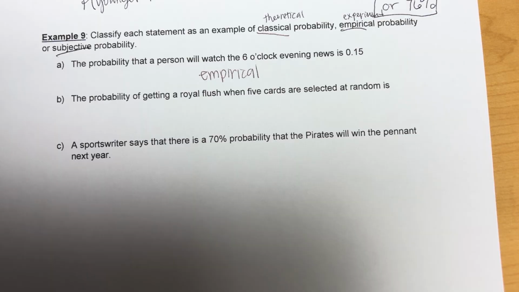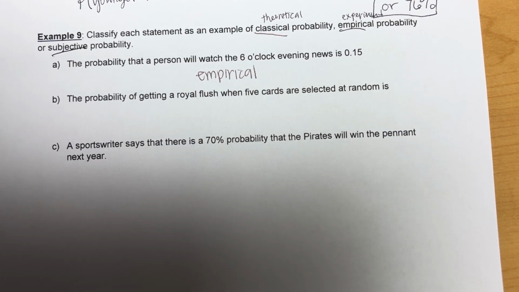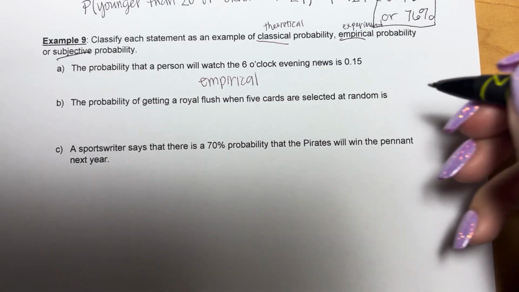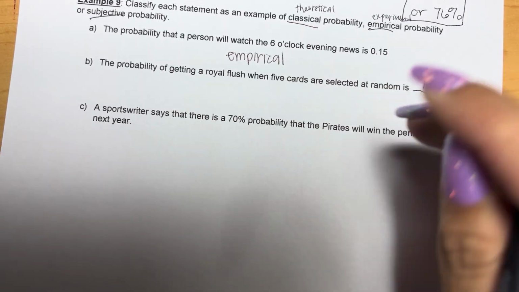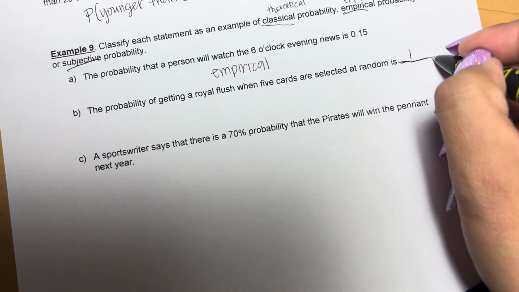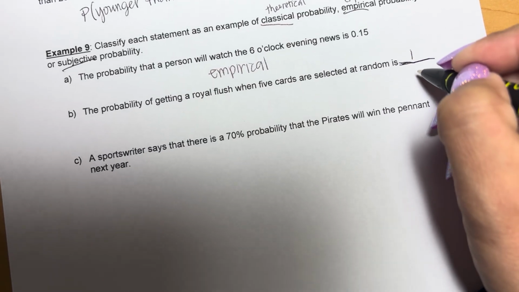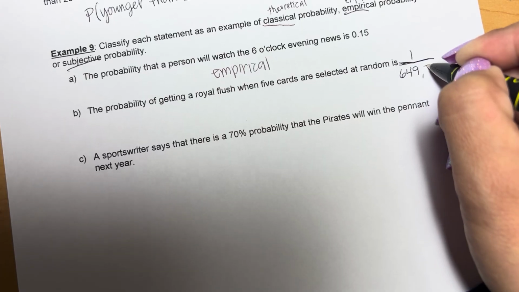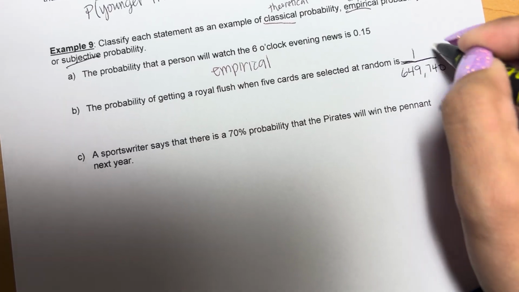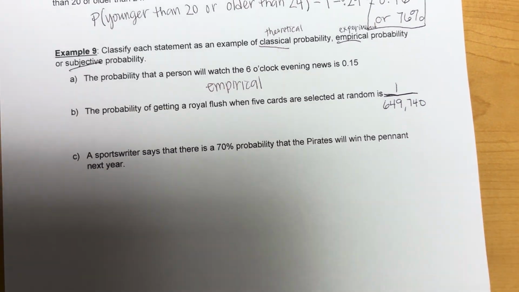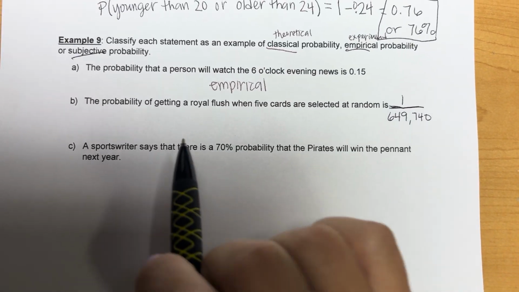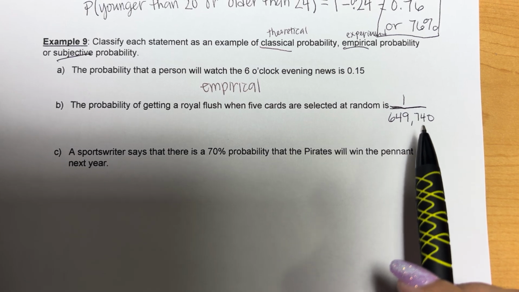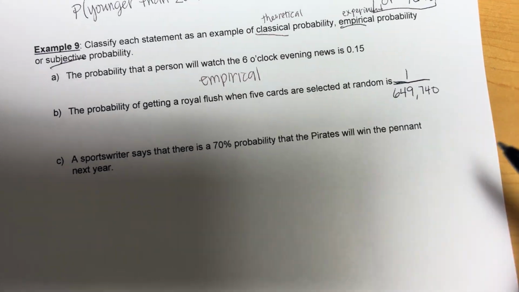All right, this one. What is the probability of getting a royal flush when 5 cards are selected at random? And this is 1 over. I don't know why this didn't write in here. Hopefully between the time I recorded this and your notes, I will have this fixed because this should be written in there for you, okay? So the probability of getting a royal flush when 5 cards are selected at random is 1 out of 649,740, okay?